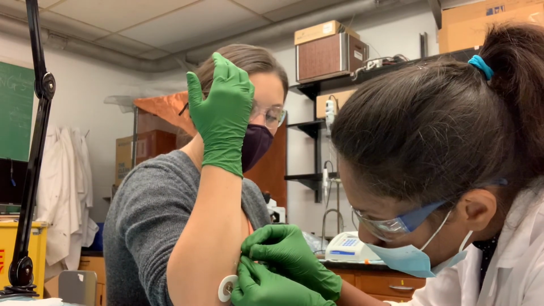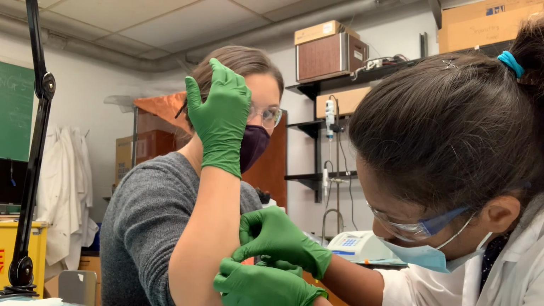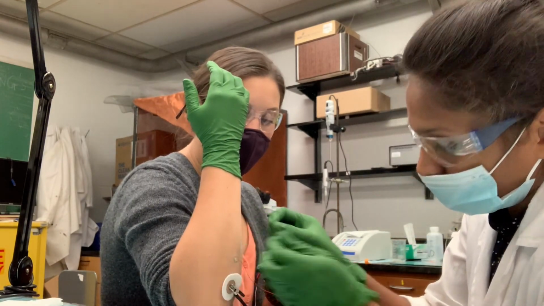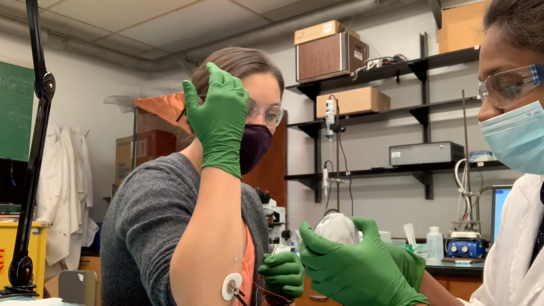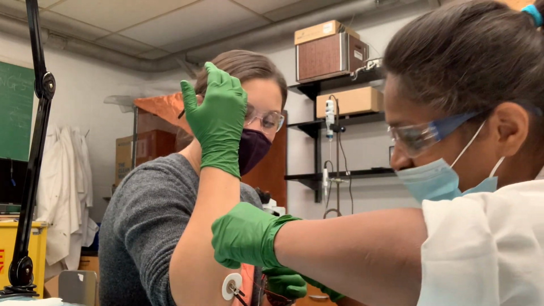So you just saw the metal electrodes and how that stimulated Chetney's arm. So now Chetney's attaching a CNT fiber disc electrode that has 6 CNT fibers embedded in it to my arm using double-sided tape.